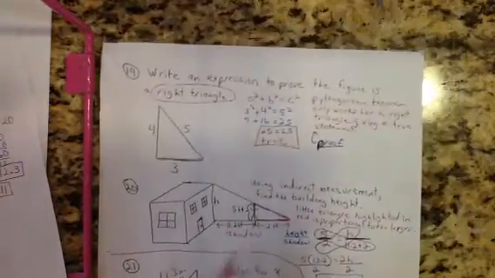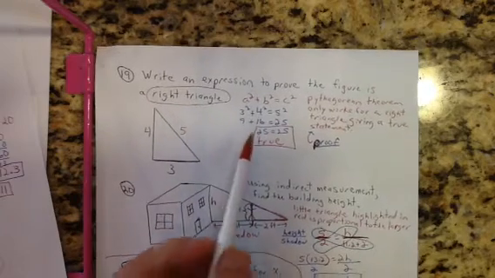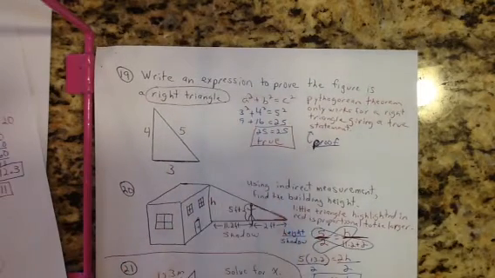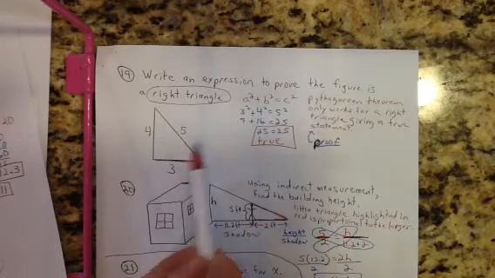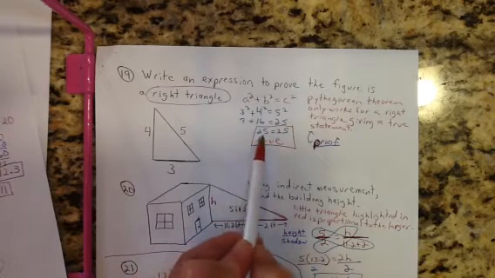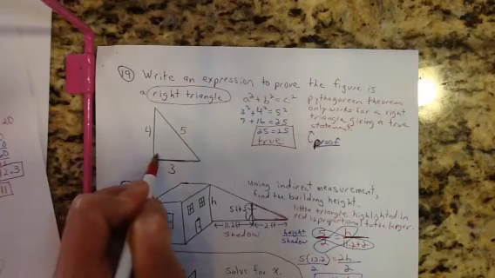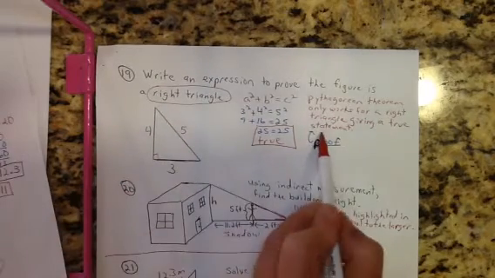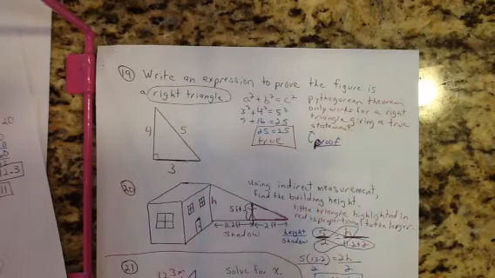We have to write an expression to prove the figure is a right triangle. So that should bring to your memory the Pythagorean theorem, and you plug in all these sides into it. Of course, your longest one is the hypotenuse, which is your C, and you end up with 25 equals 25. So it is true that it is a right triangle, and your proof is the Pythagorean theorem because it only works for a right triangle.